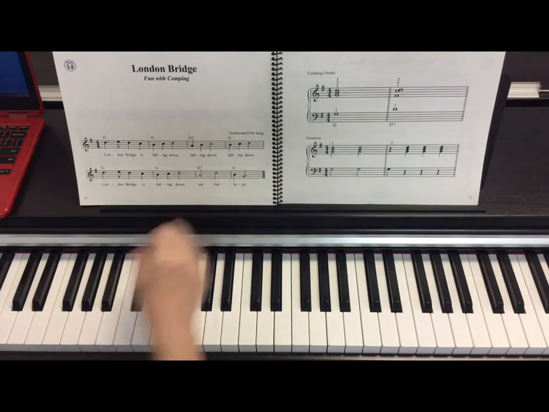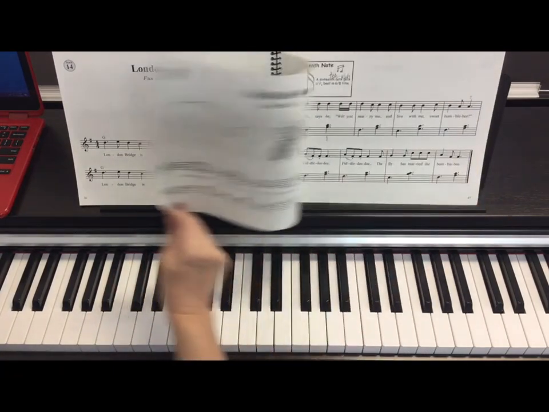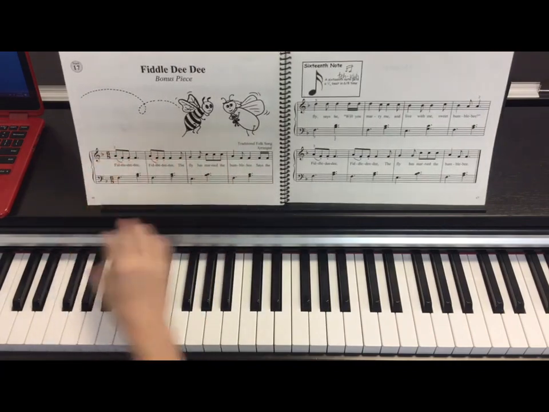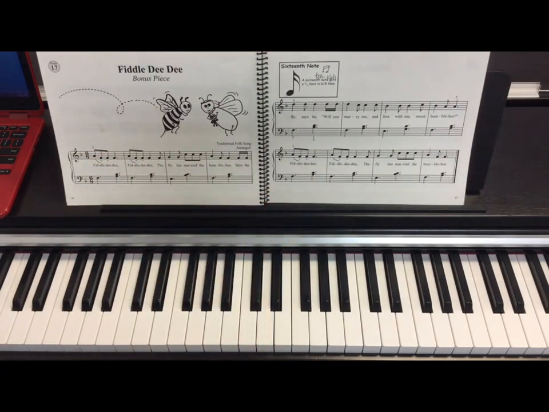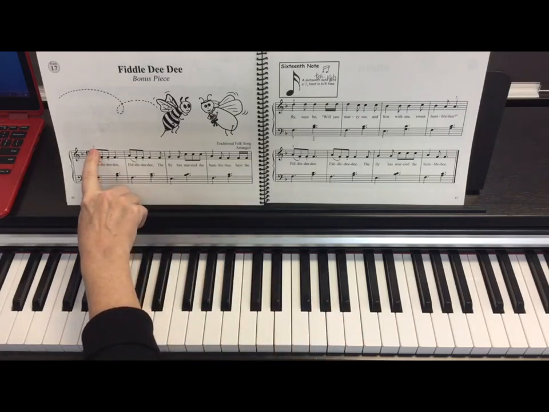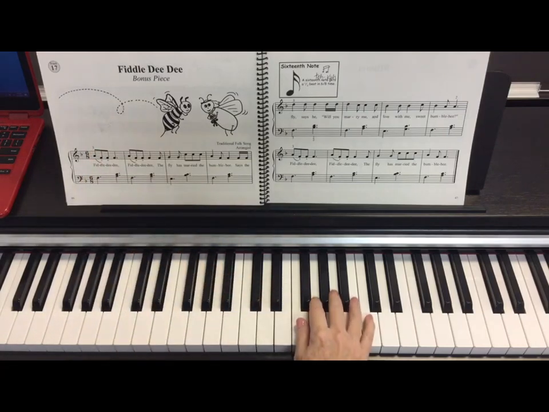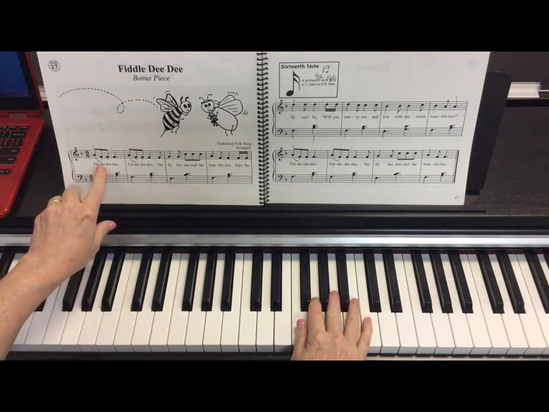Let's turn now to page 46, Fiddle Dee Dee. This is what we were singing on the carpet just a little while ago. We're going to start with 3 on La. It tells us 3 on La. And we're going to point and sing our notes.